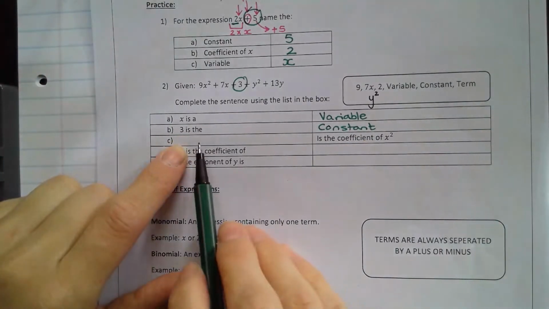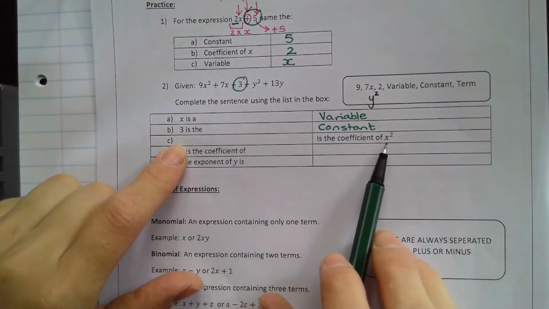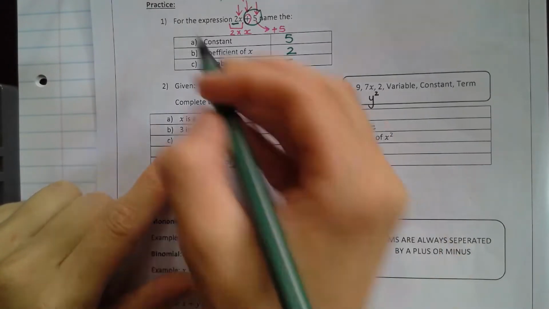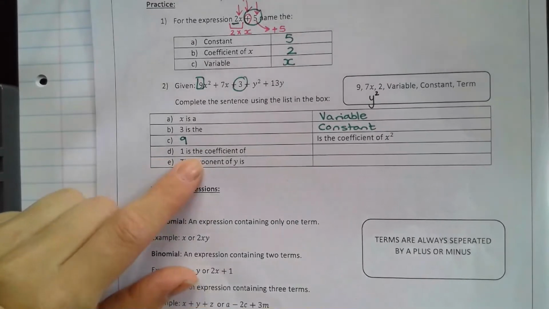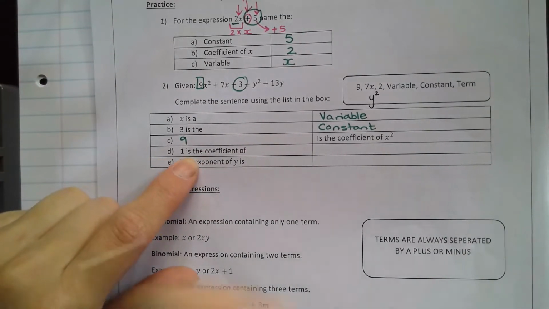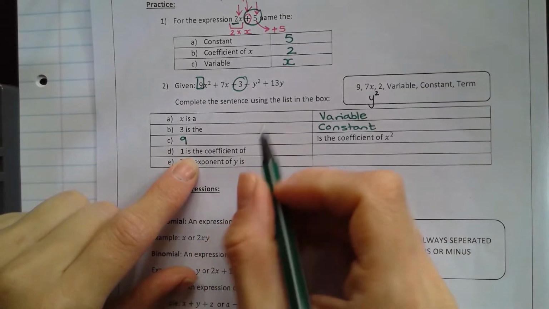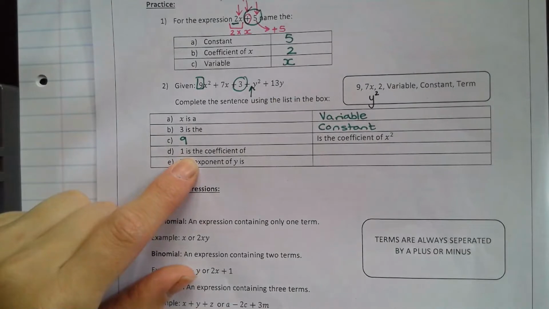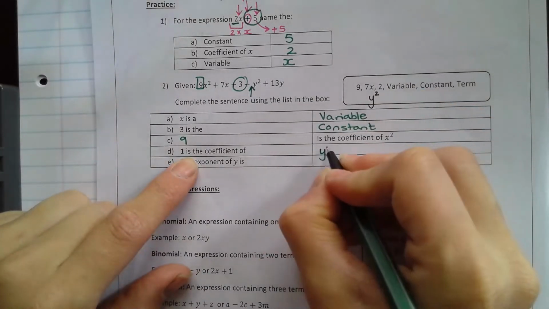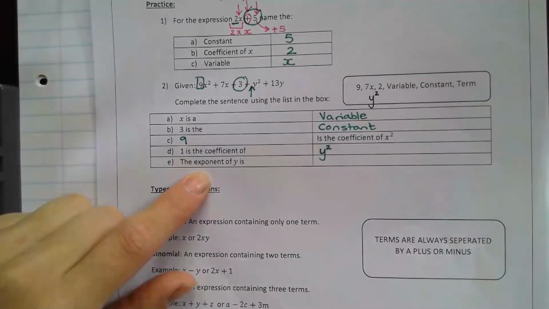For C, something is the coefficient of x squared. So coefficient means number in front of x squared. 9 is the coefficient of x squared. Then 1 is the coefficient of. Now remember, we don't write ones in. So the only thing that's possible here is, because a coefficient must be attached to a letter, a variable, the only variable here that doesn't have a number in front of it is y squared, which means it's an invisible one.